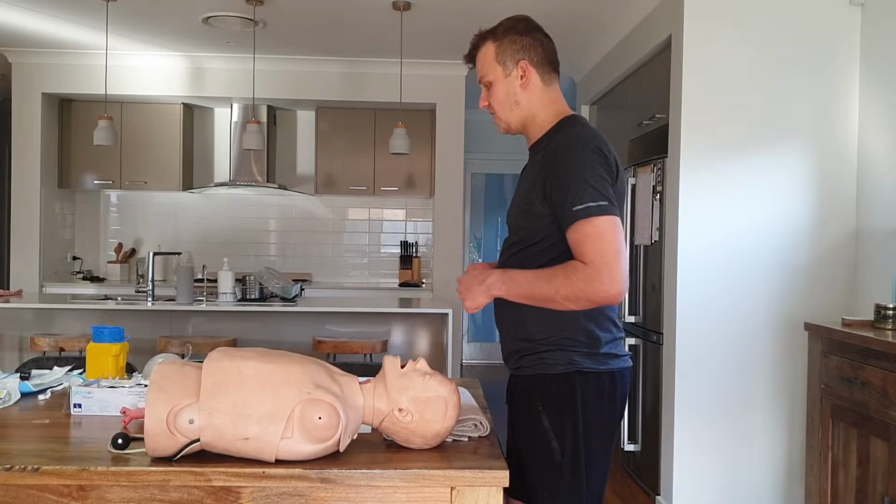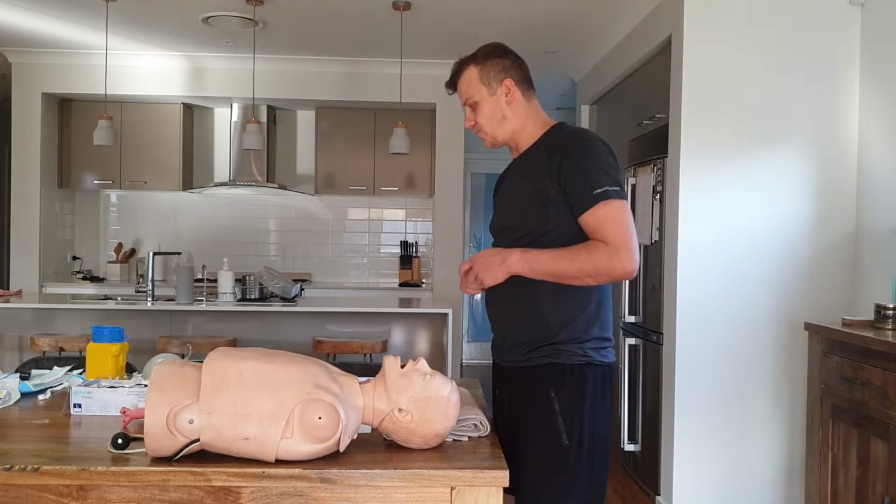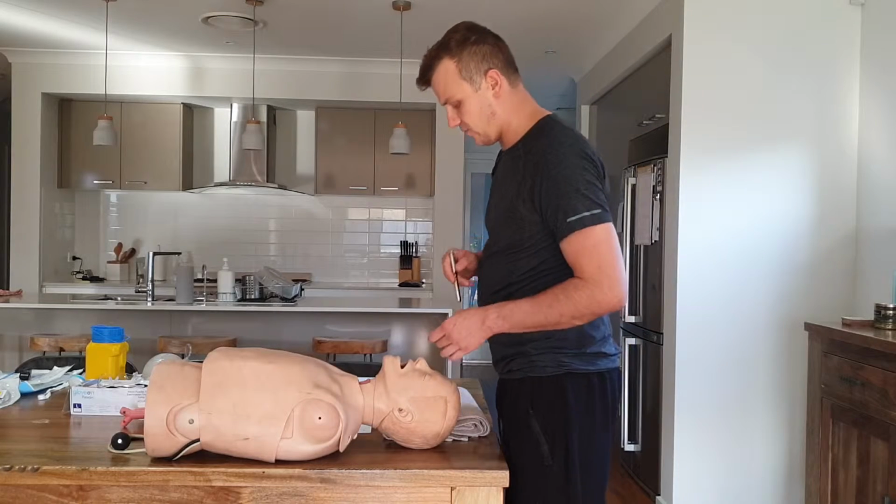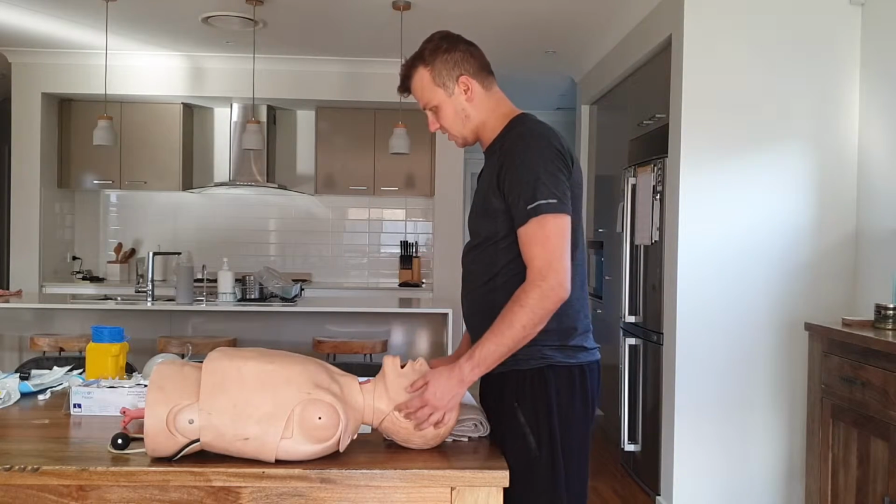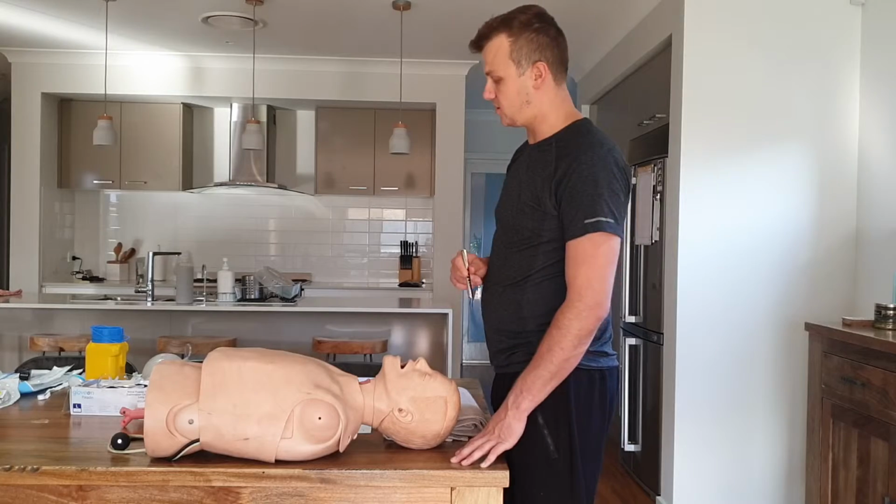Next letter we're moving on to is the M, which brings us to the Mallampati score. So we're going to have to use the pen torch now to have a look inside the mouth, if it's a bit dark to see it. So the Mallampati has 4 classes.